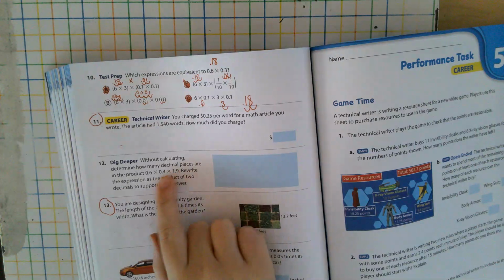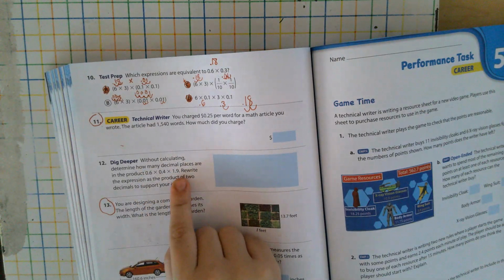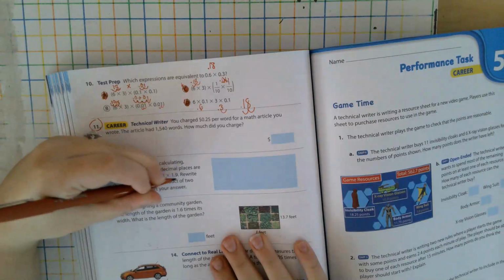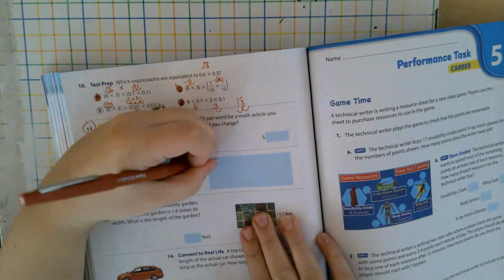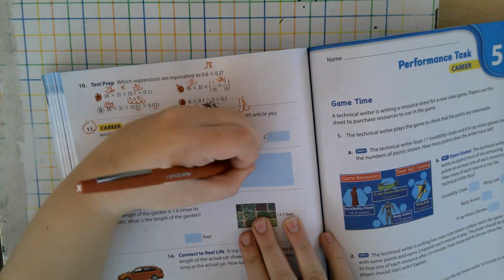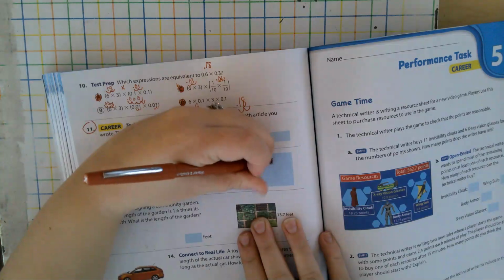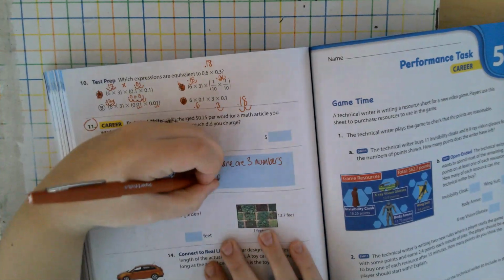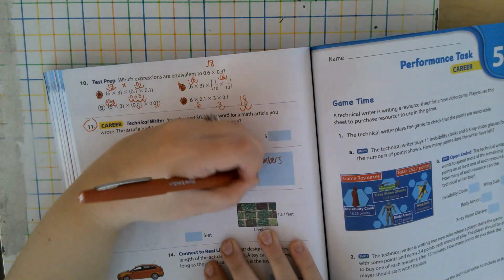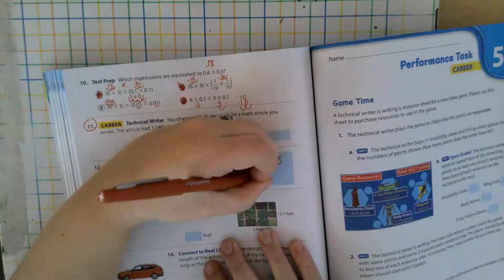How many numbers come after the decimal point in this problem? Nick? 3. How do we know there are 3 numbers after the decimal point?